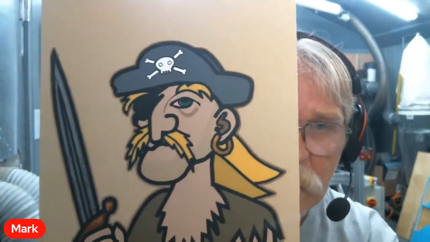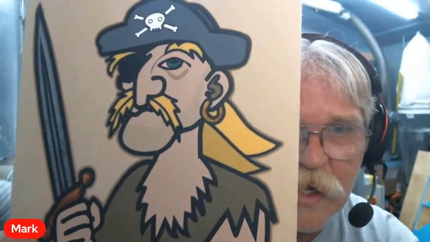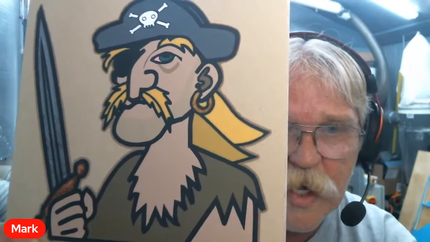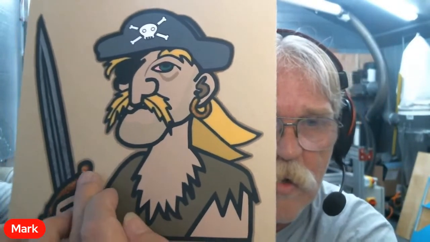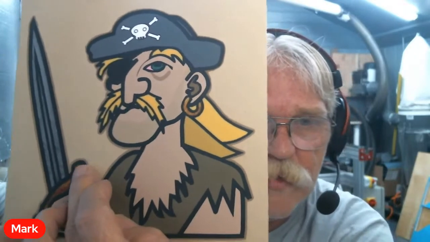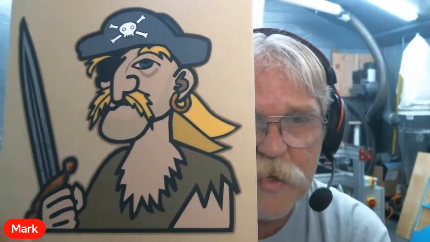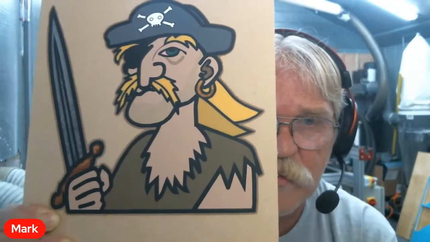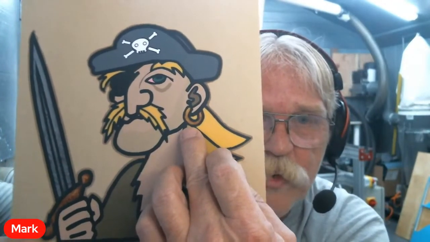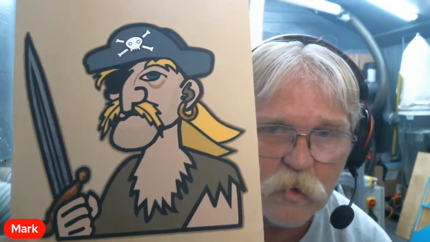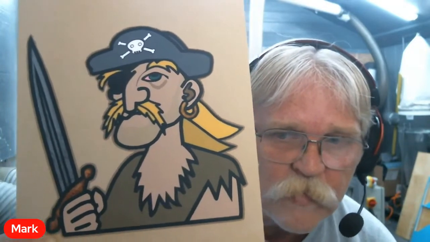It really exceeded my expectations. I mean, that turned out really nice. I'm not super happy with the color of the hilt of his sword. That's supposed to be bronze, and it doesn't look bronze to me. And I'm not real happy with the color of his earring. That's supposed to be gold, and that doesn't look gold. It looks more like bronze.